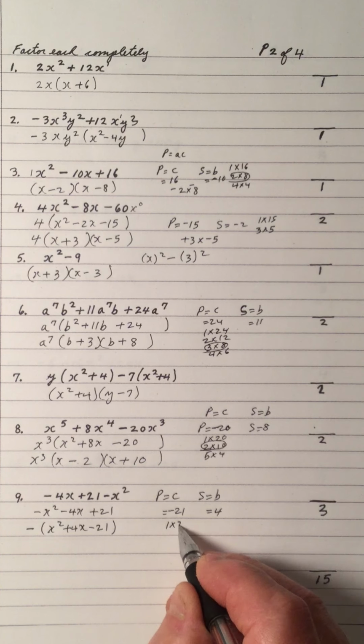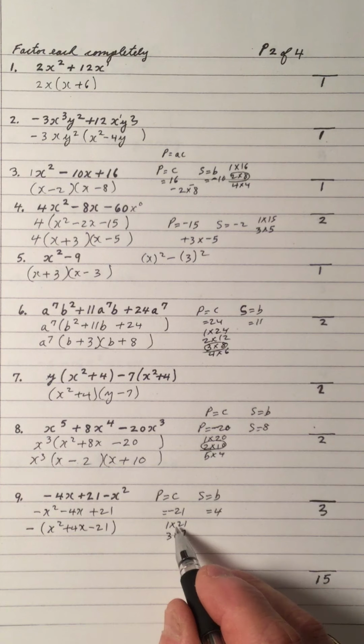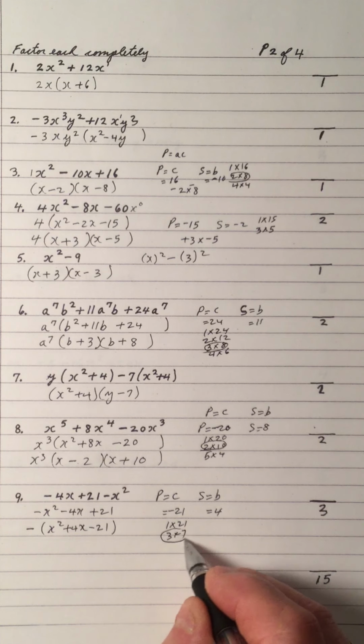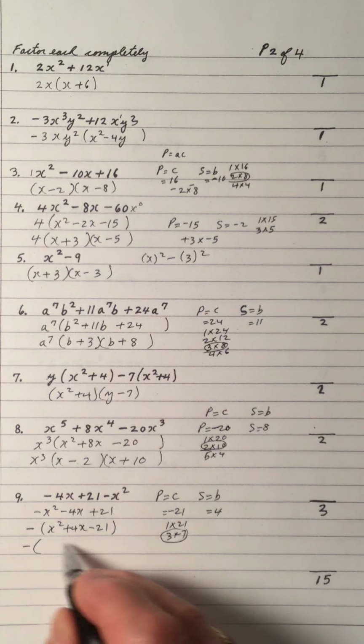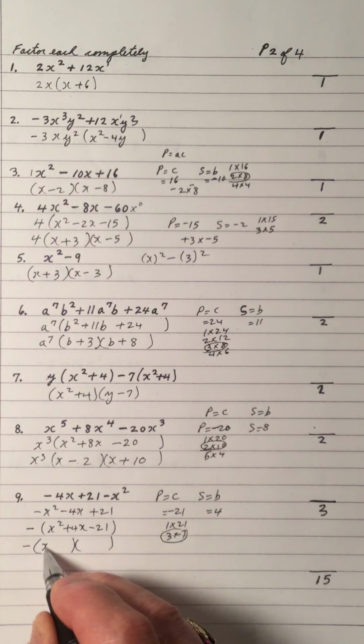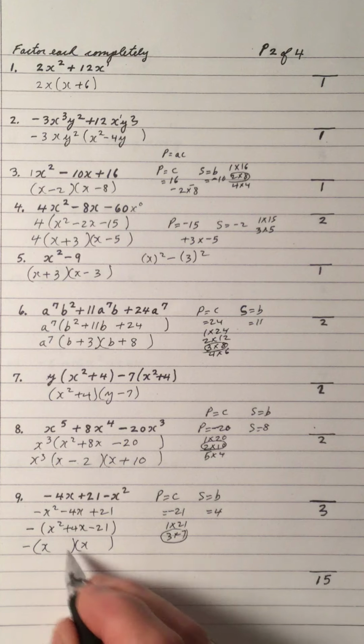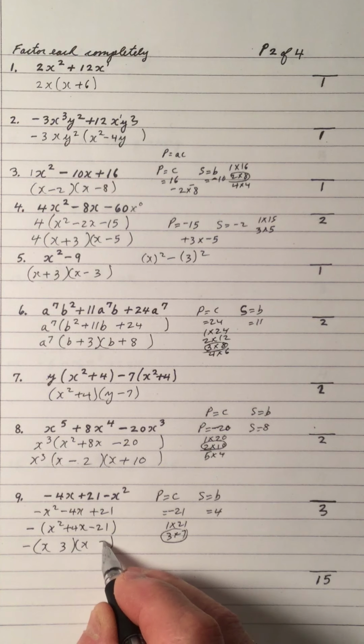21 is 1 times 21, 3 times 7. Which factors will give me the 4? So it's 3 and 7. Because this is a 1x squared, we can write down the two brackets, which is x and x. Factors of 21 are 3 and 7.